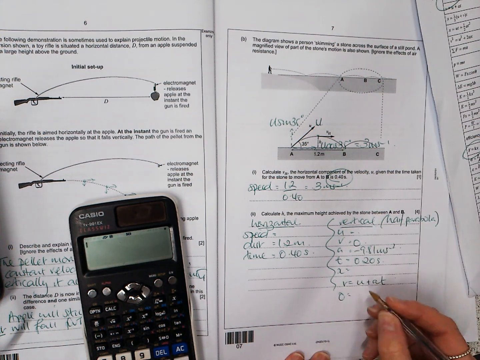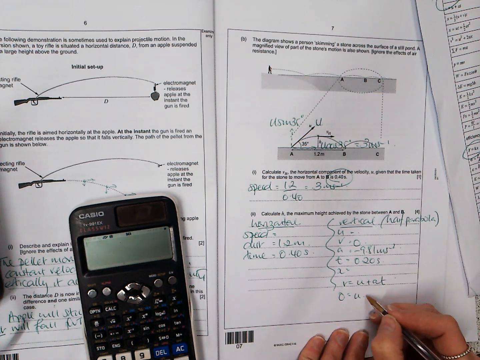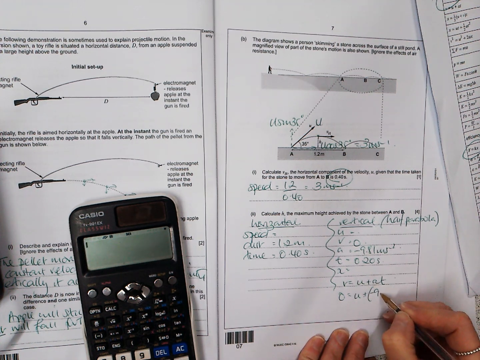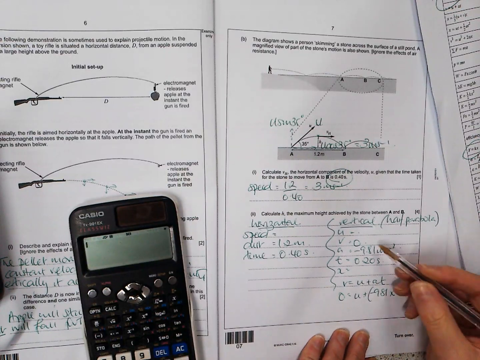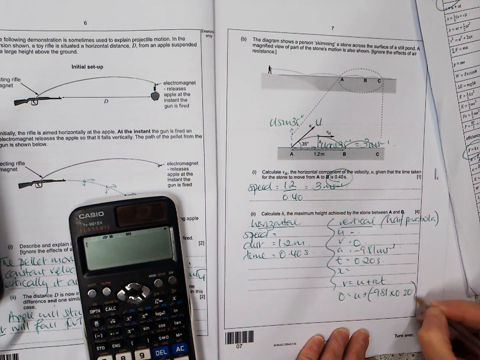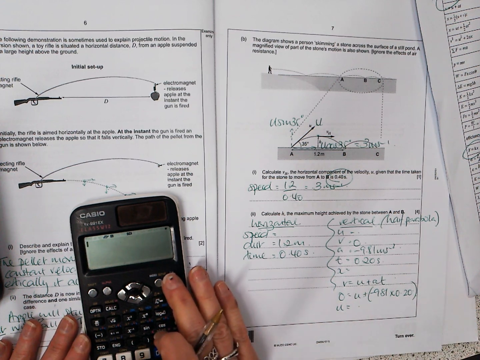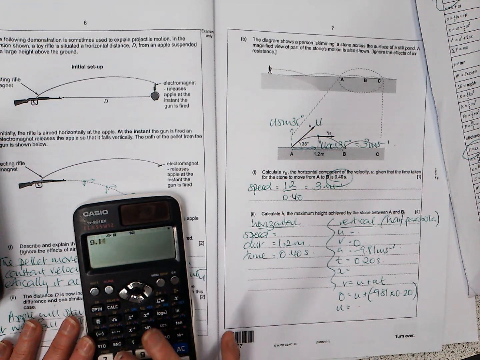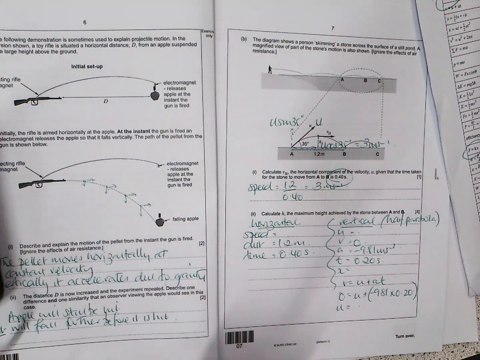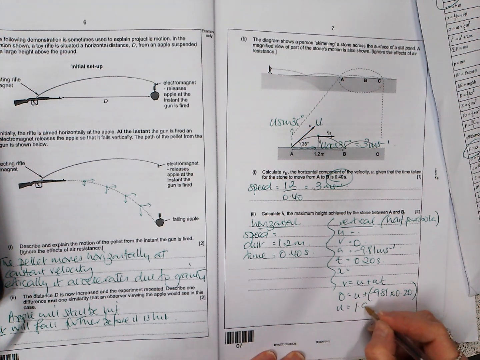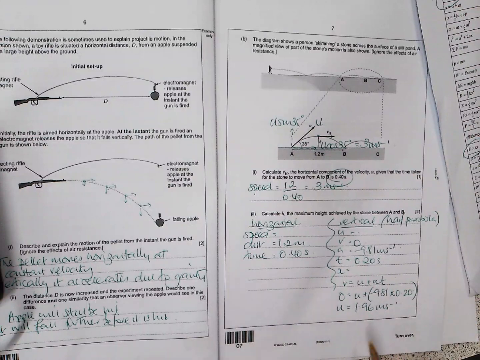So 0 equals u plus, and this is minus 9.81 times the time, which is 0.20. So u equals 9.81 times 0.20, which is 1.96 meters per second. That bracket is a minus, so we take it over to the side, it becomes a plus.